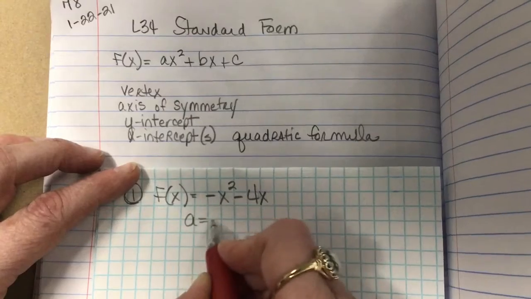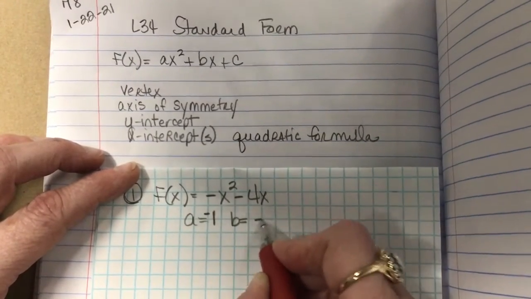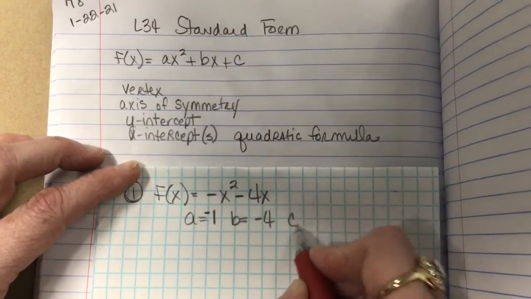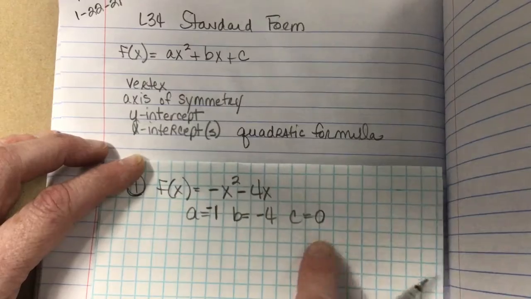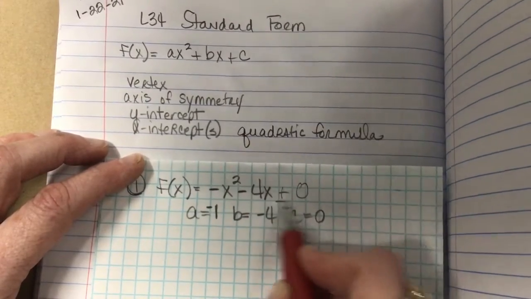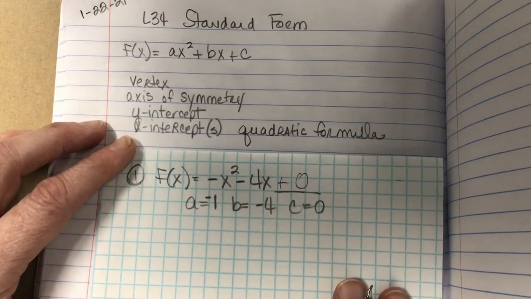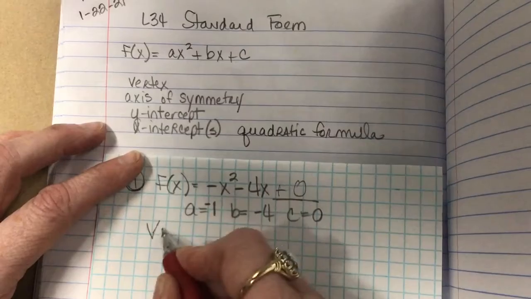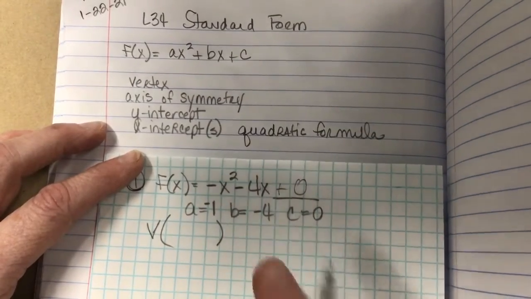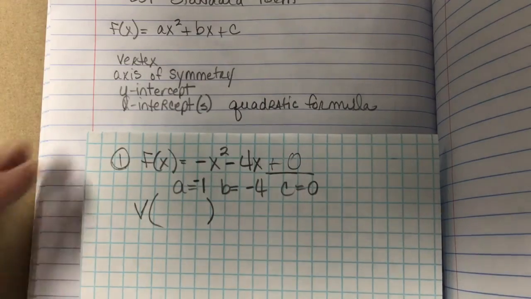Now, a is 1. Oh, a is negative 1. b is negative 4. And then your c is 0. Now, on theirs I wrote plus 0. But see, there's no c there. You can put plus 0 out there if you want, because there is no constant. So for the vertex, we can't do a whole lot right now. I guess we may as well just go ahead and talk about it.